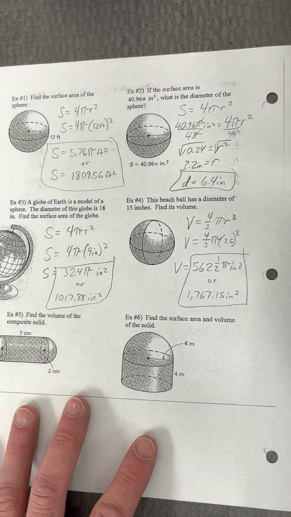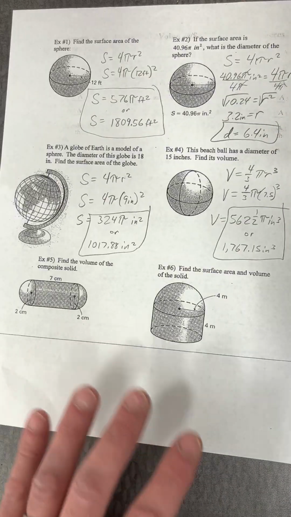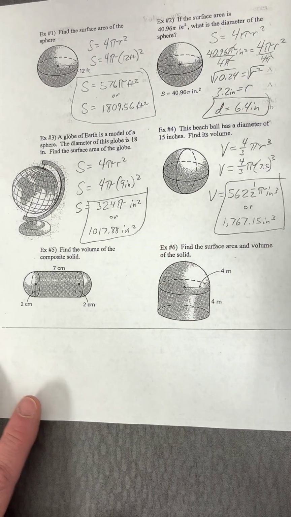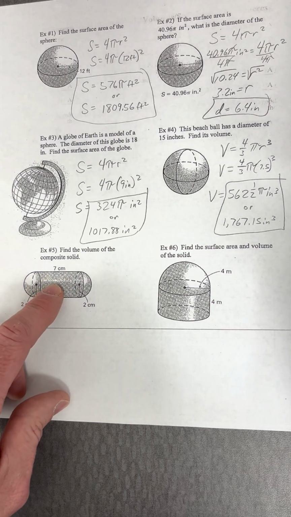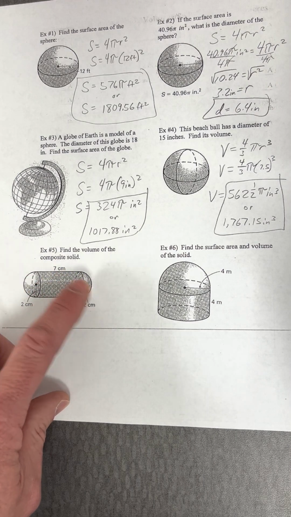Now these next examples are composites. So there's more than one shape that we're going to be calculating. And it says, find the volume of this composite. So it's kind of like a pill shape, I guess. So it looks to me like we've got a cylinder in the middle and we've got two hemispheres.